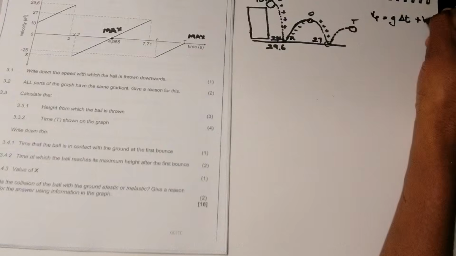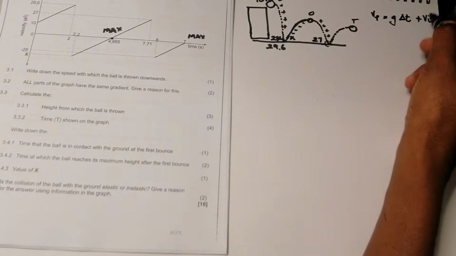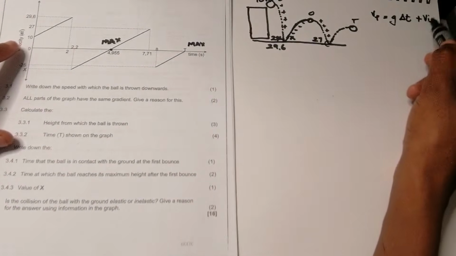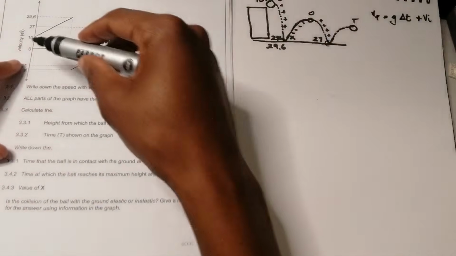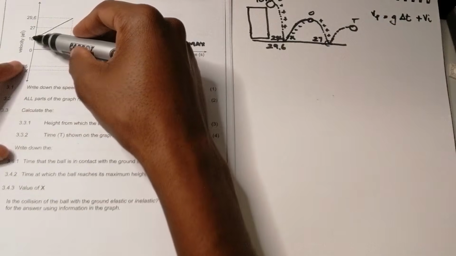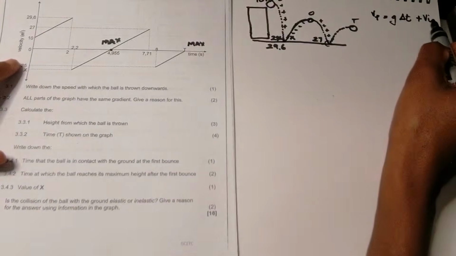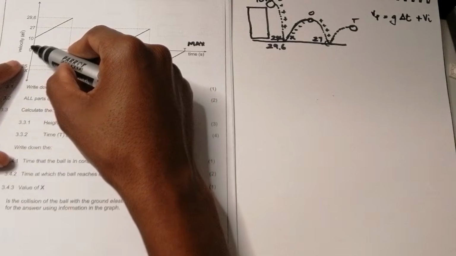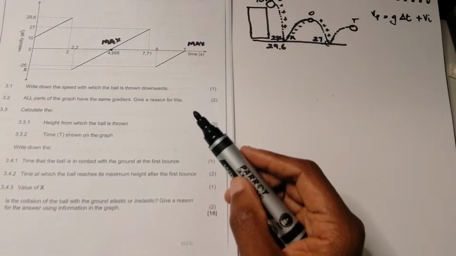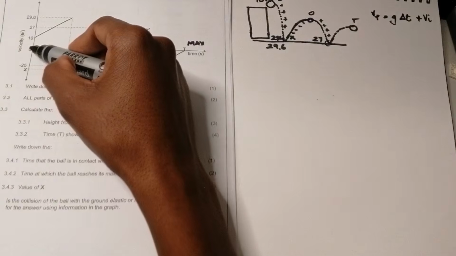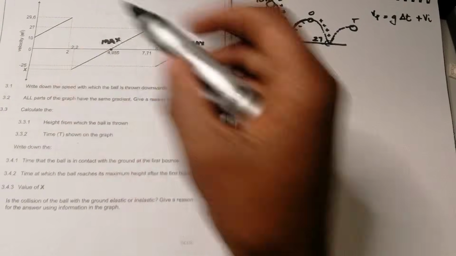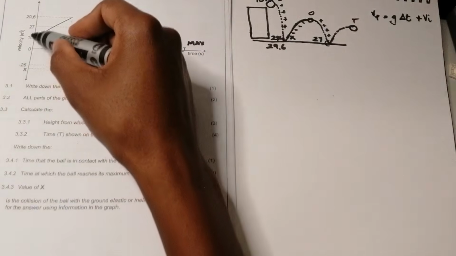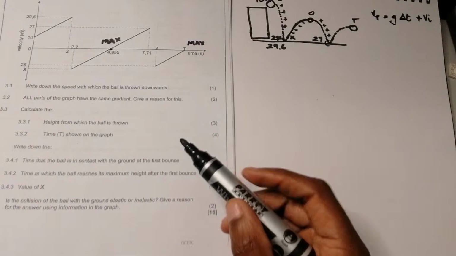If you want to, we can say plus VI. If VI is not 0, what it simply does is shift your graph. Do you remember that? So our VI value is 10, and that's why the graph did not start at the origin. If we started with an initial velocity of 0, our graph would have started there at 0, right? But because your initial velocity was 10, your graph started at 10 meters per second.